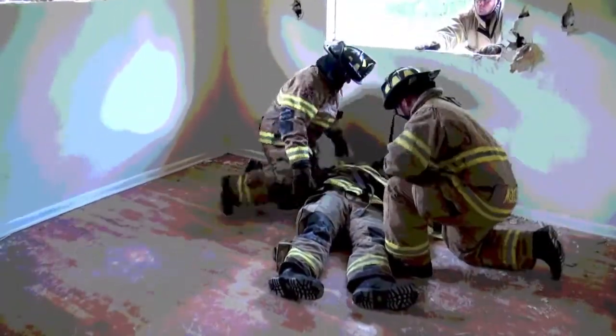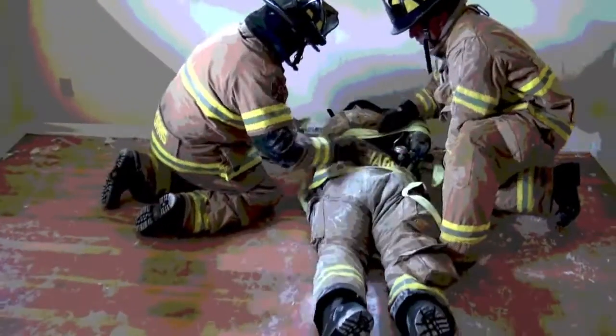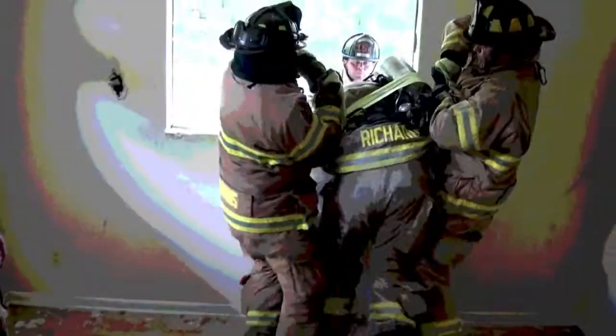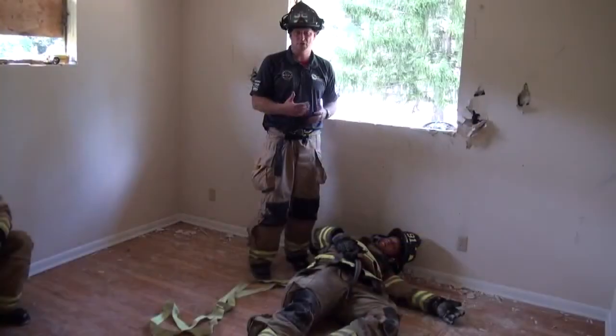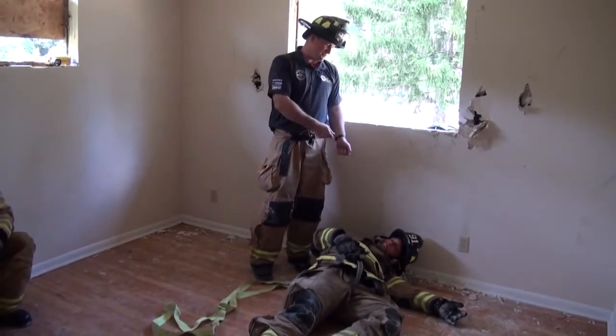This next technique we're going to go over is called a Superman. We're going to show it to you utilizing the implement of webbing as well as the pack strap. It's imperative that you understand that the webbing is always going to work on a civilian, but it may be quicker at times to use existing materials like pack straps on a downed firefighter. So with the webbing implement, we've dragged the victim to the wall.